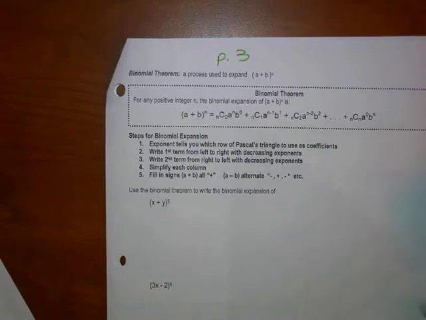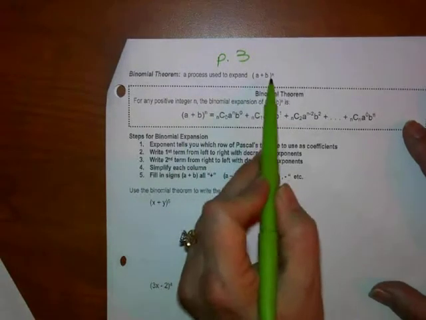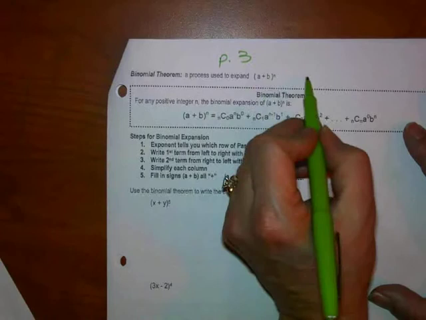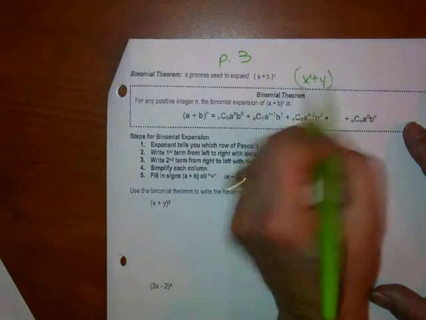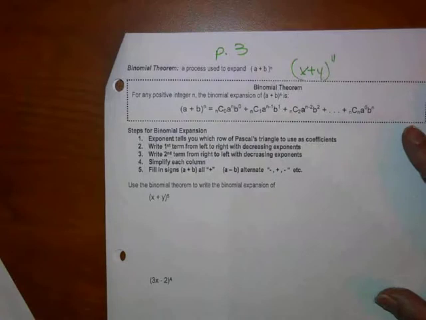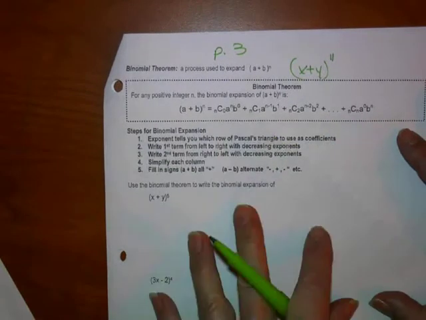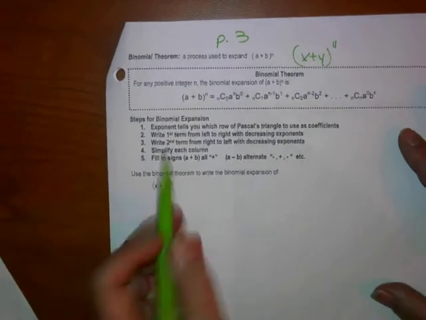Okay, let's go to page 3. It's a process used to expand polynomials. So like, let's say you have x plus y to the 11th. Well, that would be a huge pain in the butt to do by hand. So this is a special little process that you can use to simplify it. And it really isn't too bad, to be honest with you.